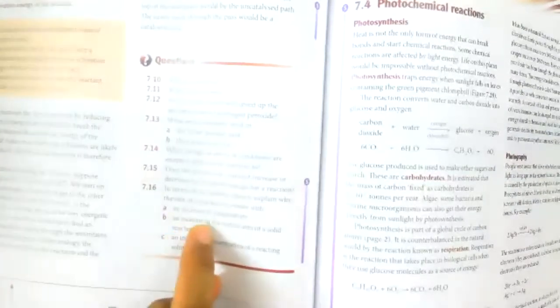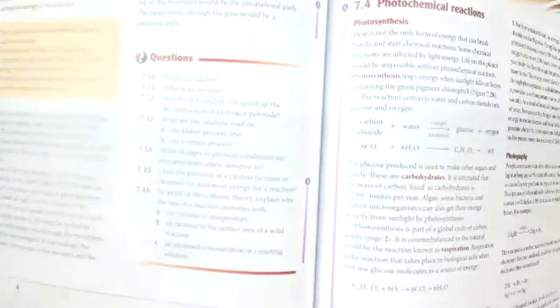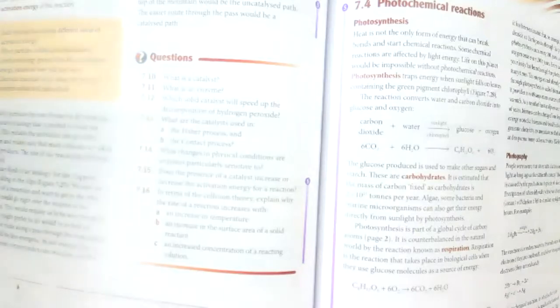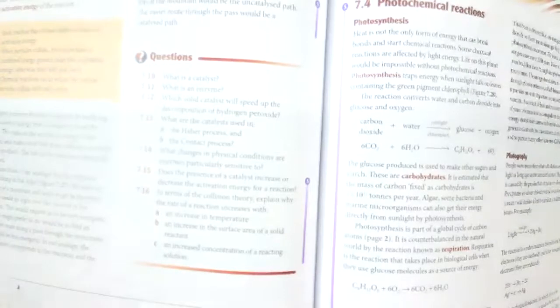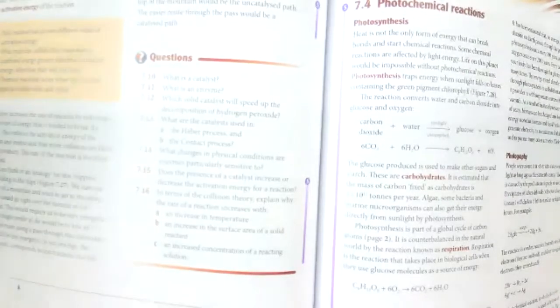B, an increase in the surface area of a solid reactant. Increase in the surface area. Yes, Sarah? There are more atoms exposed to the other reactant, if it is a gas or liquid, and so more atoms would react in a given time.